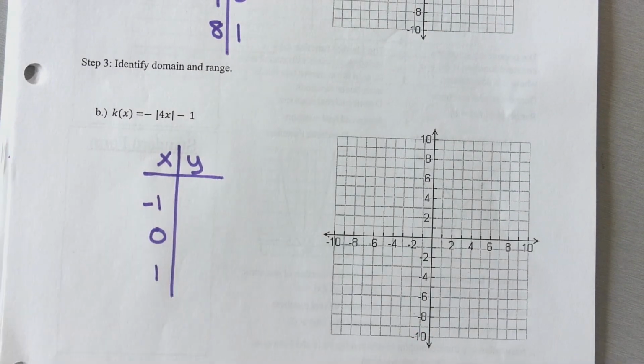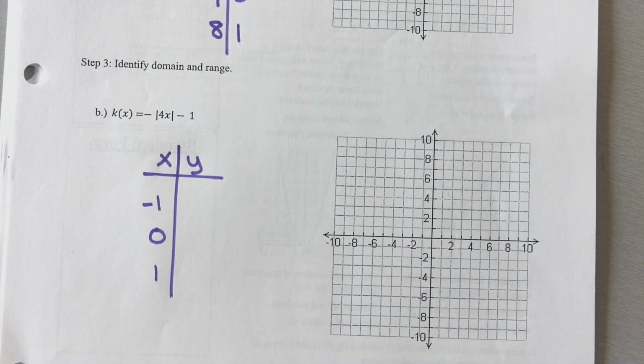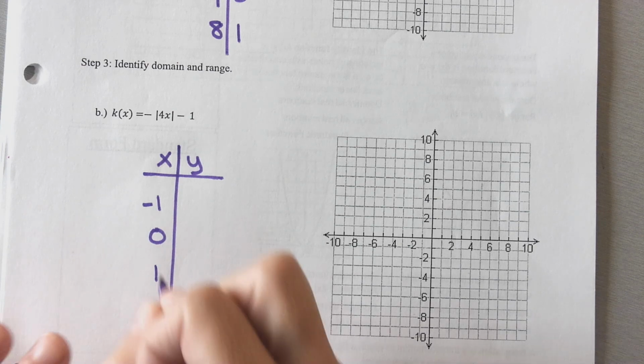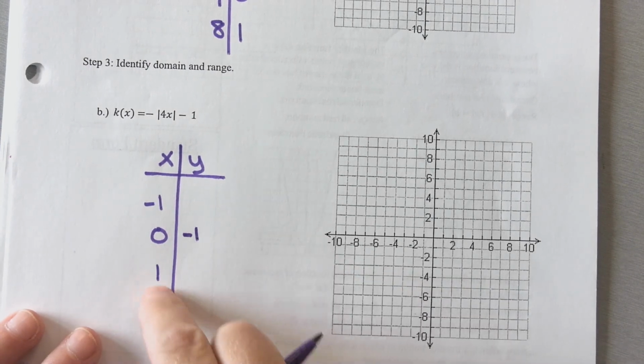And you can pick other numbers if you want to, just remember you're going to have to graph them. If I plug in 0, 4 times 0 is 0, the absolute value of 0, still 0. Negative 0 is not really a thing, so we have 0. 0 minus 1 is negative 1. Now let's plug in our positive one.